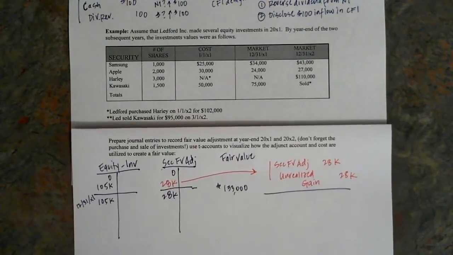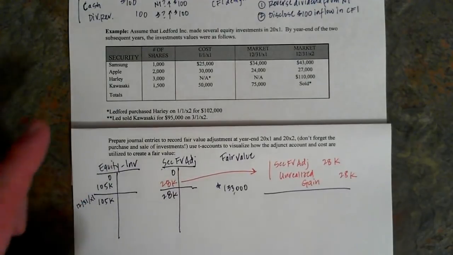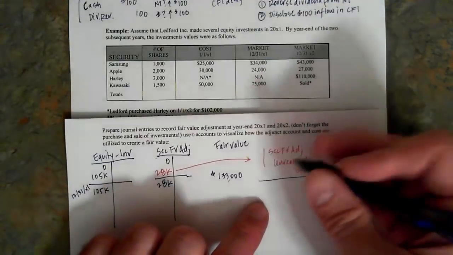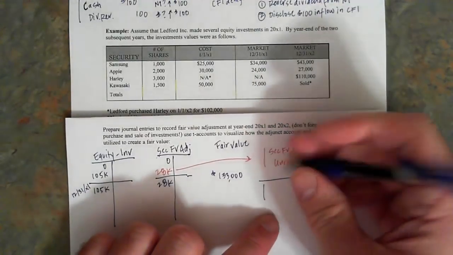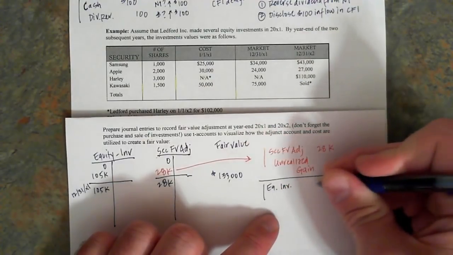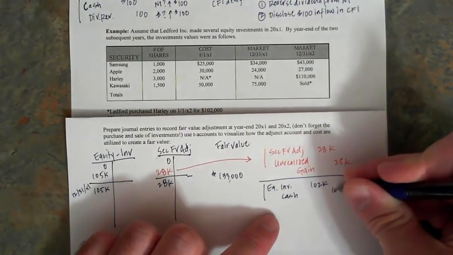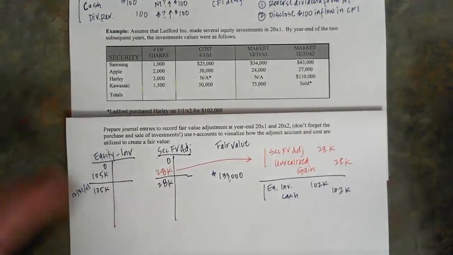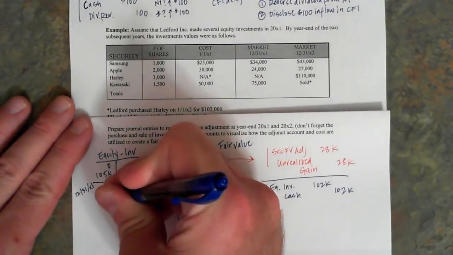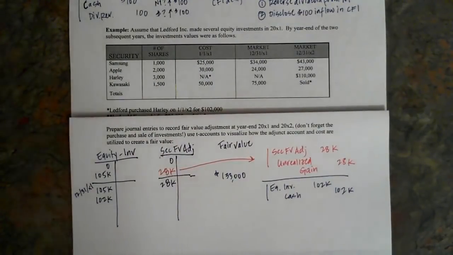We sold Kawasaki for $95, so we can journalize that. We also purchased Harley for $102. So I'm going to record the purchase of Harley here. Again, pretty simple. Equity investment, $102,000. Cash, $102,000. Don't forget now, come over here, update your equity T account, because now the balance of that has shifted since I purchased more.